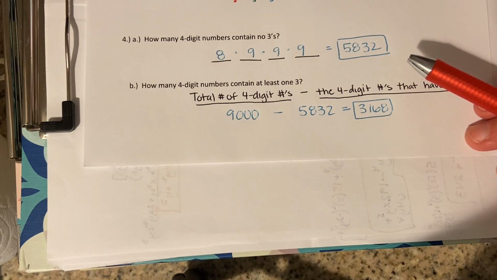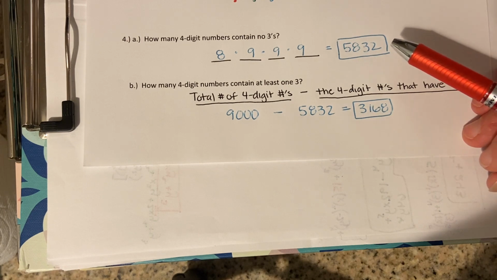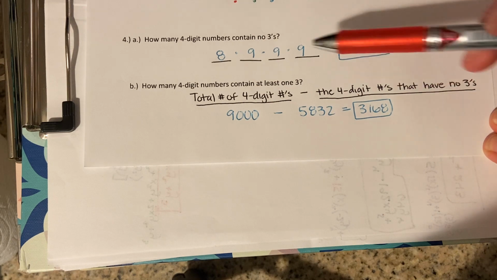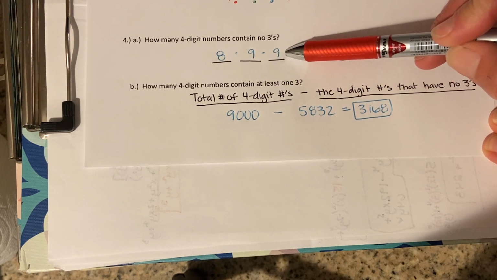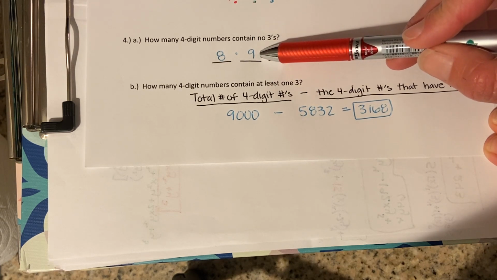My 4-digit numbers start at 1,000 and go up to 9,999. The first number has to either be a 1, 2, 3, 4, 5, 6, 7, 8, or 9. Remember, a 4-digit number does not start with 0. So if I don't have a 0 and I don't have a 3, then there would be 8 possibilities for the first spot. Then there would be 9 possibilities for the second, 9 possibilities for the third, and 9 possibilities for the fourth, because I can have any of the numbers 0 through 9, which would be 10 digits, but not 3.